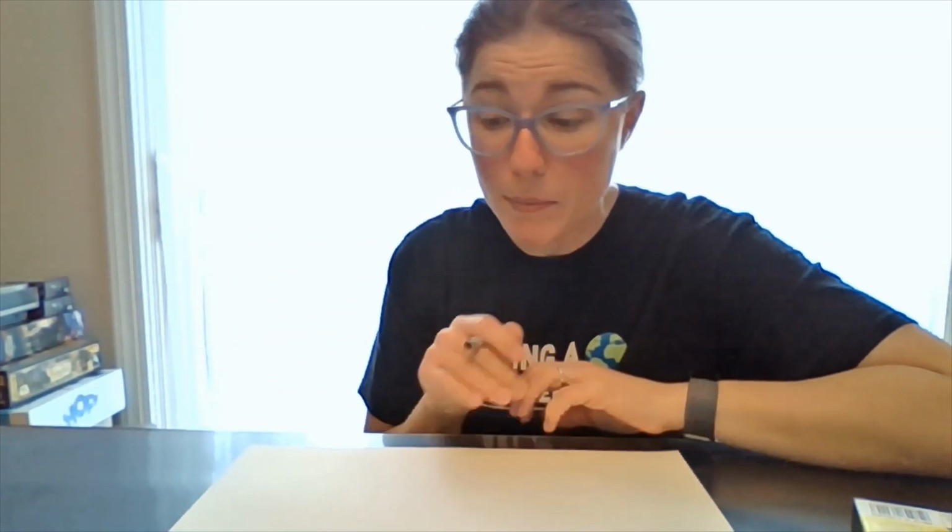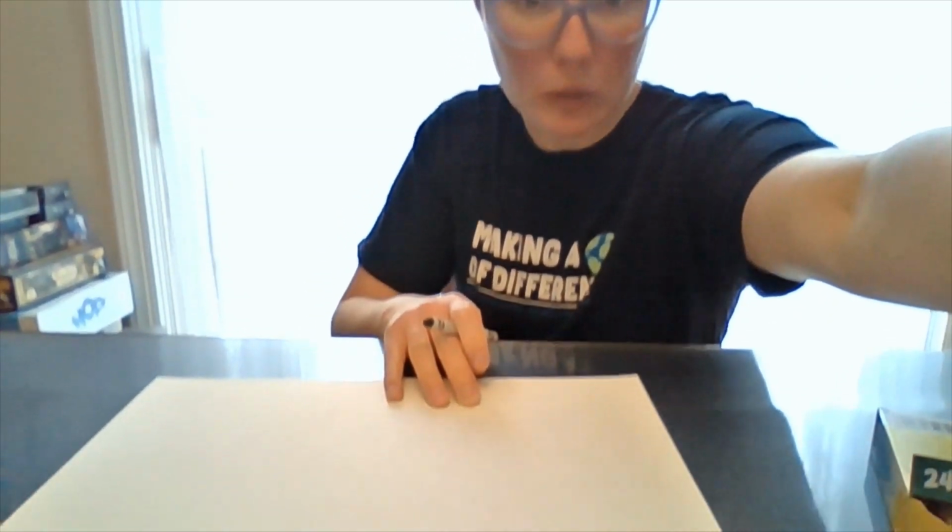All right, so now that we know what a compass rose is, we are going to talk about how to make one. Now, if you're just making a really simple one, maybe you don't make it on another piece of paper. Maybe you just make it on your map paper, and that's very easy to do.